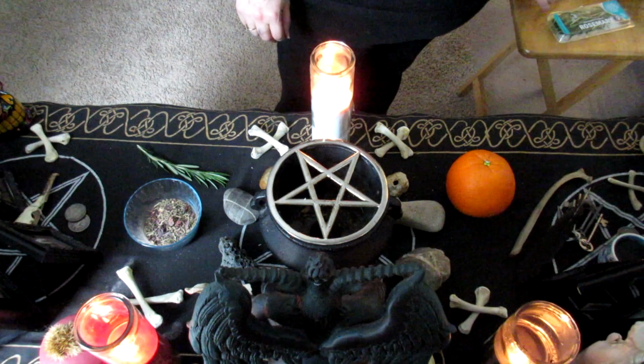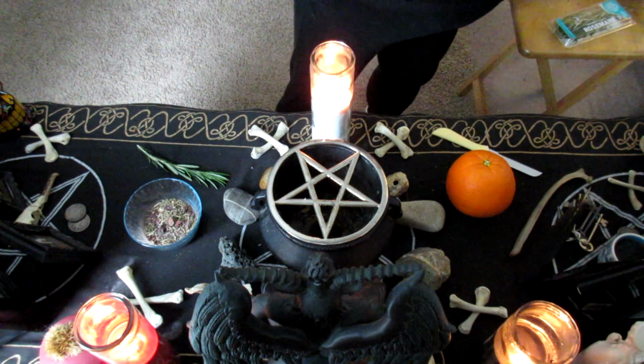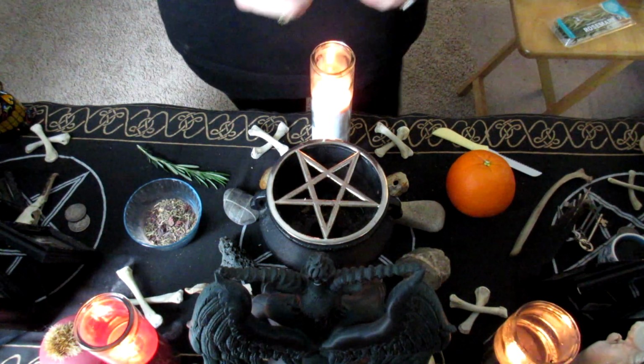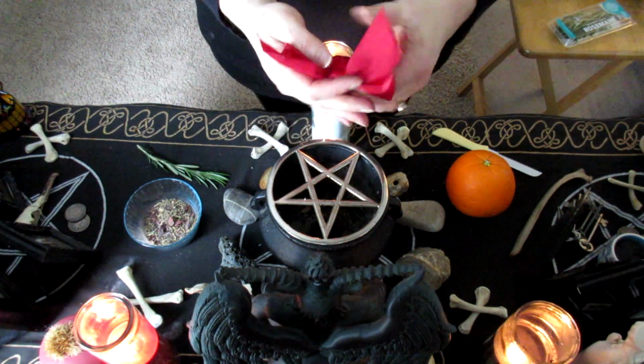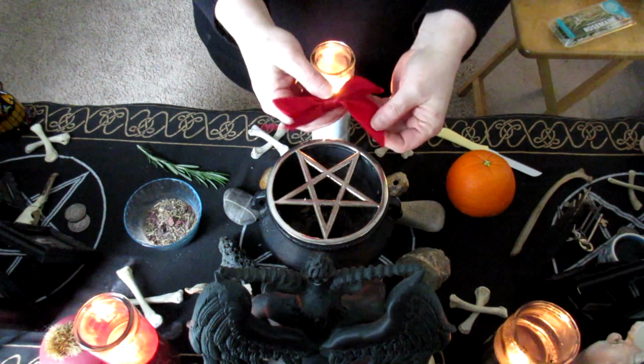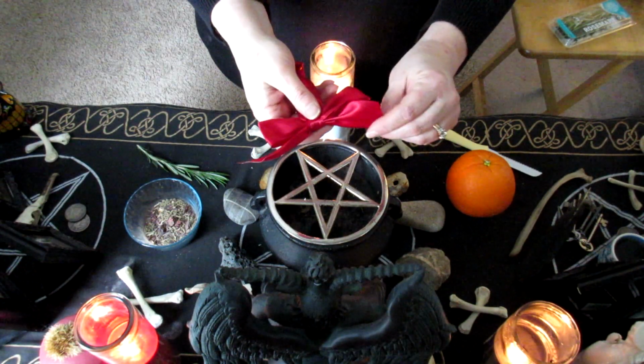I have a knife to cut my orange because I'm going to be cutting my orange in half. I'm going to need a red ribbon. So I have this nice red ribbon here. It has an elastic. This was on a bag of, I believe it was chocolate covered pretzels, maybe.